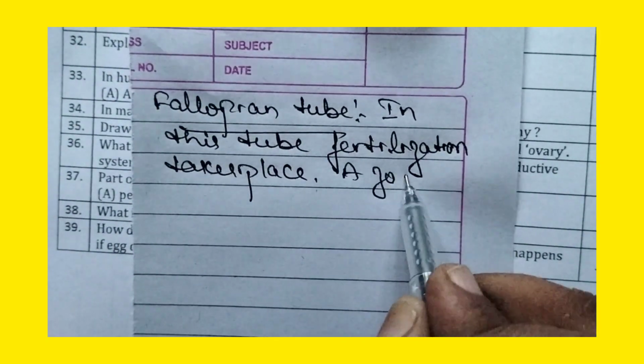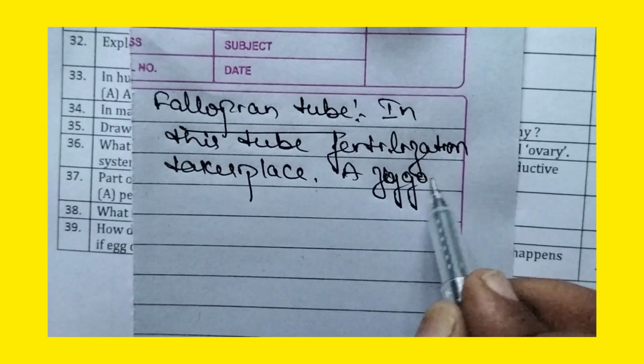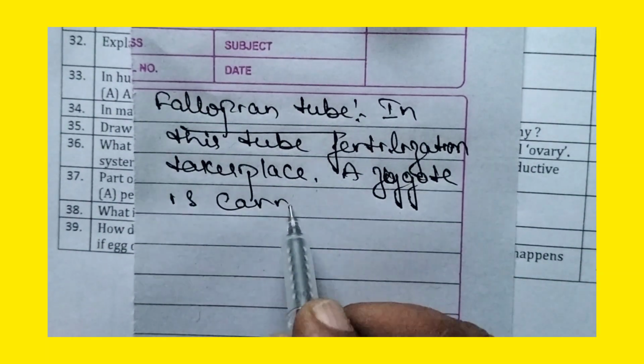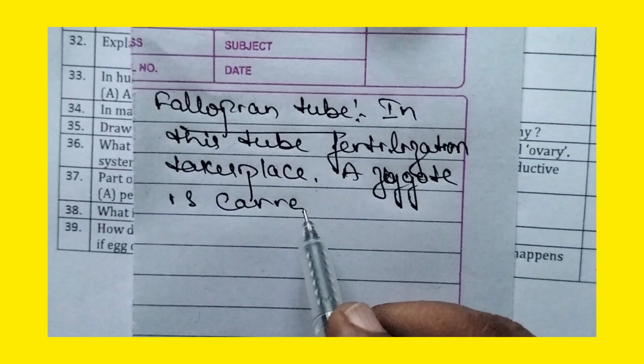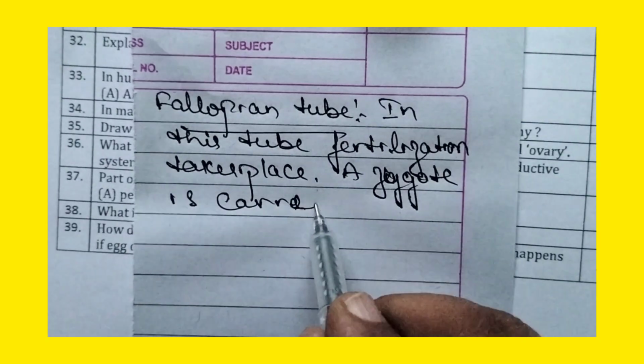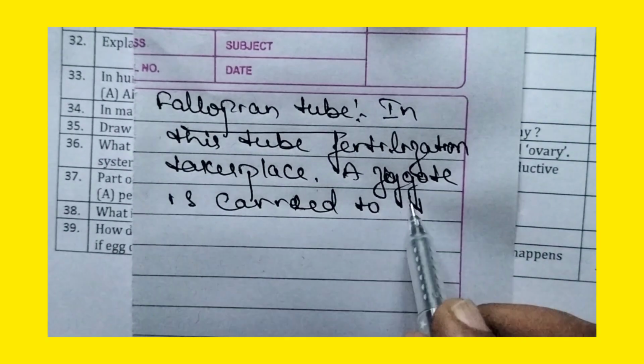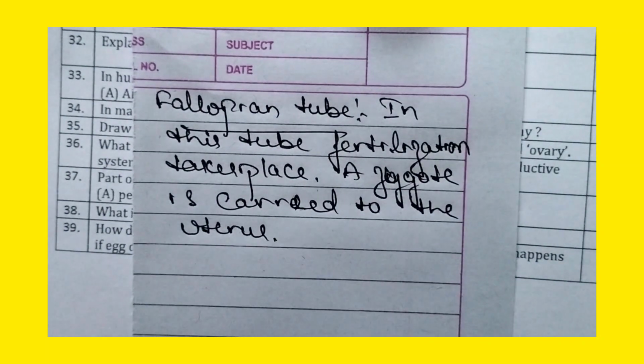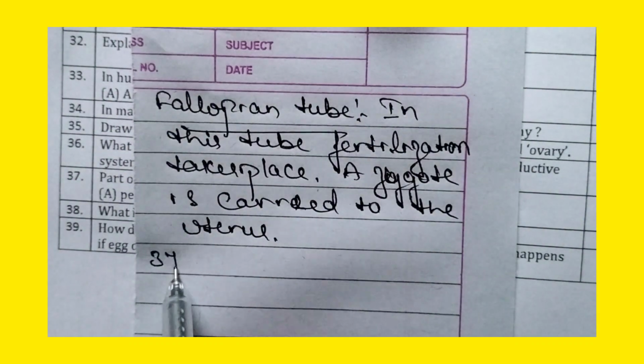A zygote is carried to the uterus. Who will carry the zygote to the uterus? The fallopian tube will carry the zygote to the uterus. So this is the function of the fallopian tube. Now let us move to the 37th question.